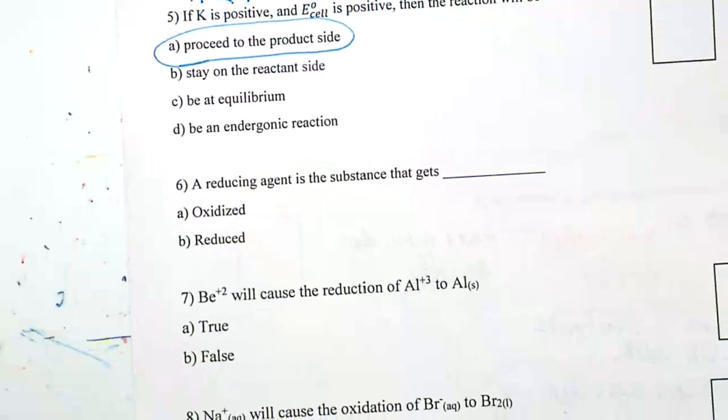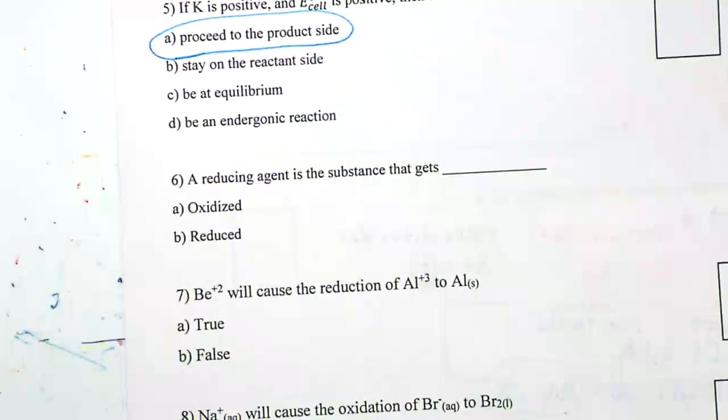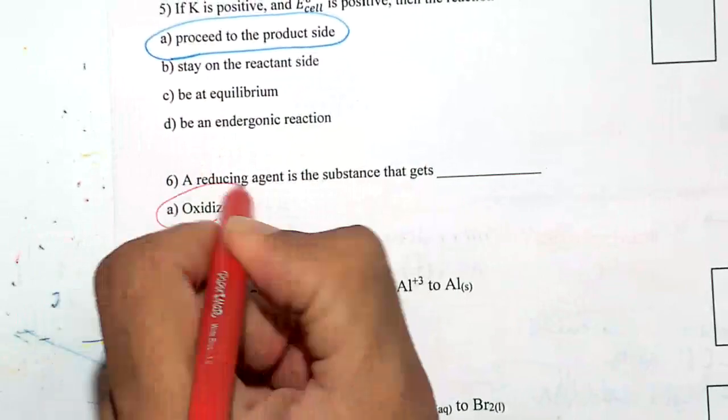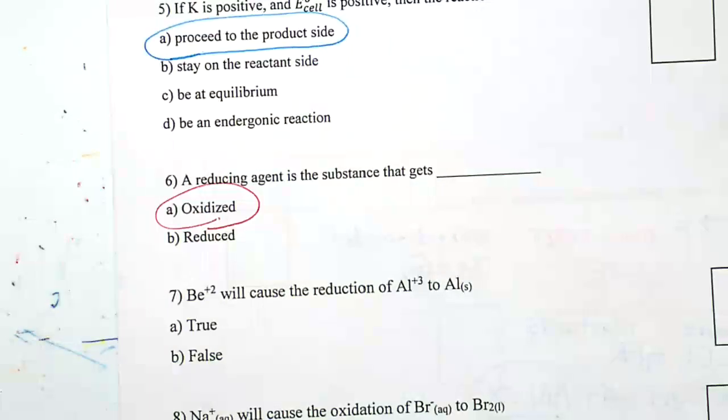All right. A reducing agent. Okay, what does a reducing agent do? It is the agent that causes your reduction. I am a reducing agent means I reduce you, I reduce you, I reduce you. So if I reduce all of you, what will I eventually become? Oxidized. Okay, I will eventually become oxidized.